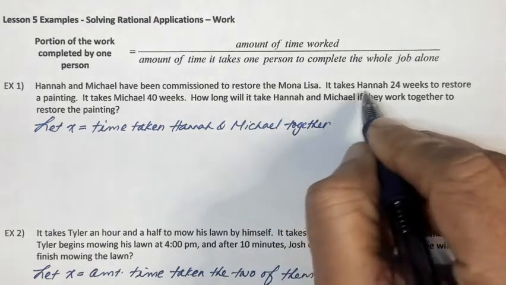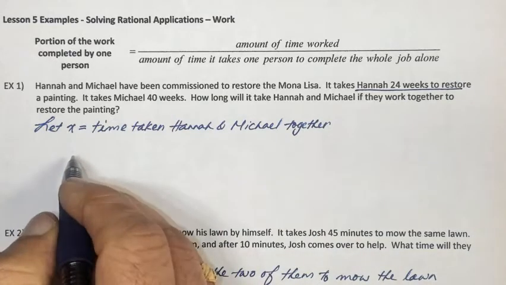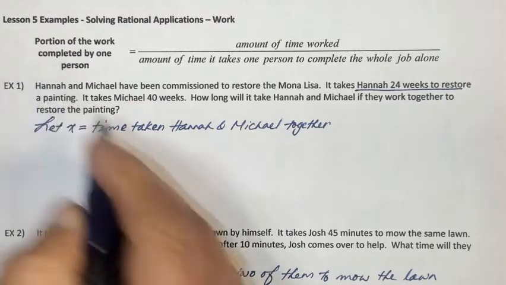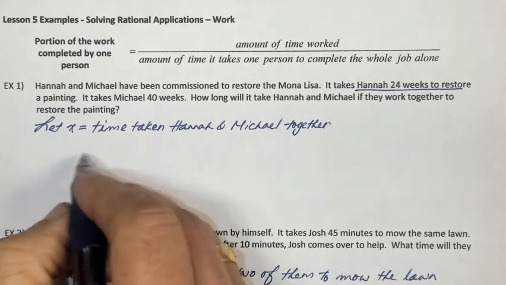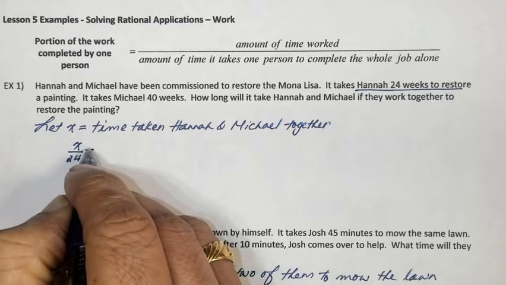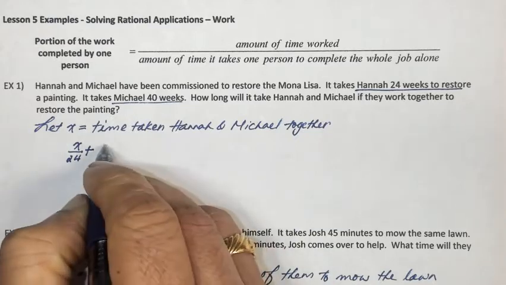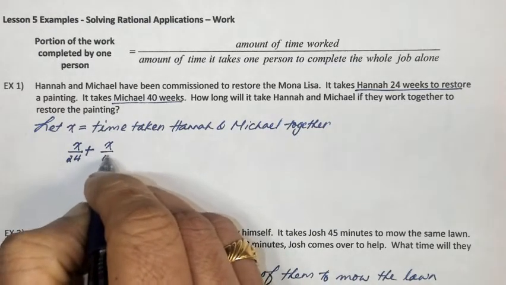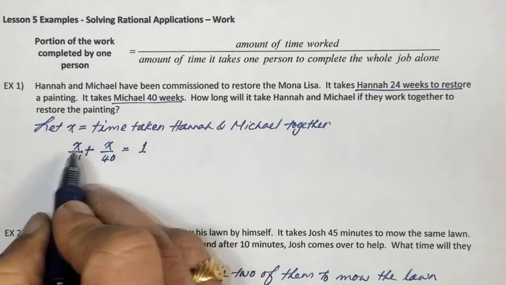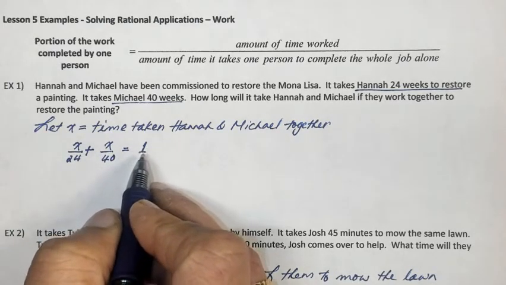So you need to look at, it takes Hannah 24 weeks to restore a painting. So we need to look at the portion of the work that Hannah completed by herself. So it's going to be x over 24, plus the portion of the work that Michael completes, which is going to be x over 40, and that is made equal to 1. This is the complete work, and this is the portion of the work completed by each person. So together they complete the whole work, which is kept as 1.